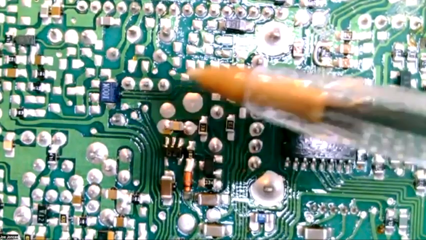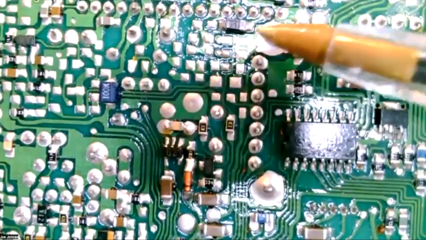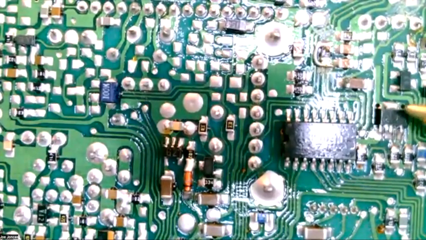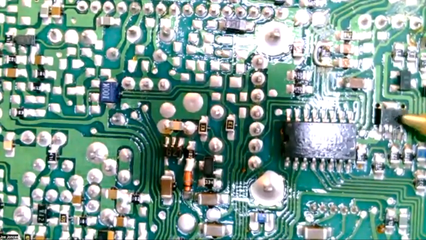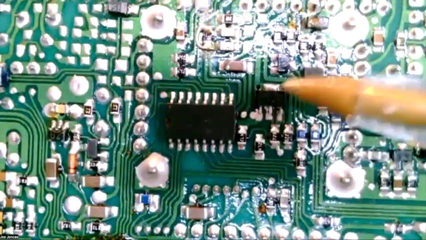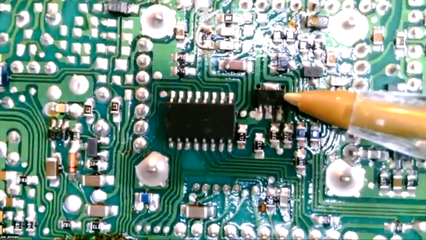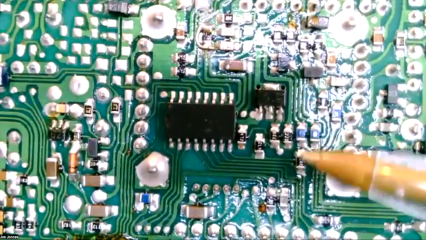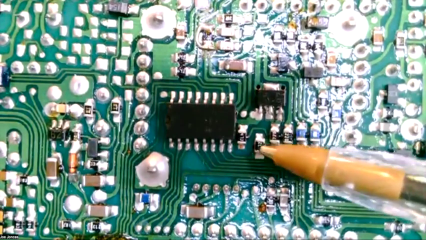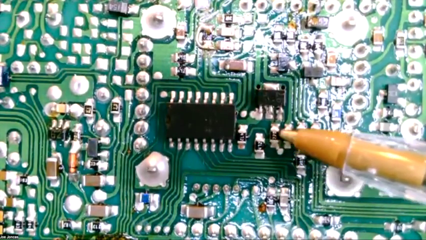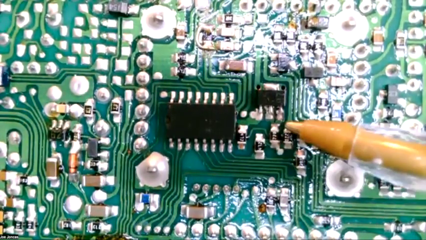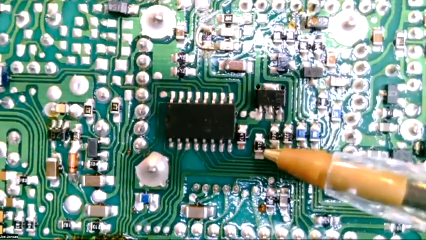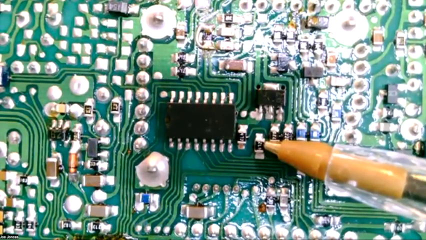So let's see what else. Here's another resistor over here. That's a transistor. That's a power transistor right there. And here are more resistors. You can see that 778. And I can't see it. 472.